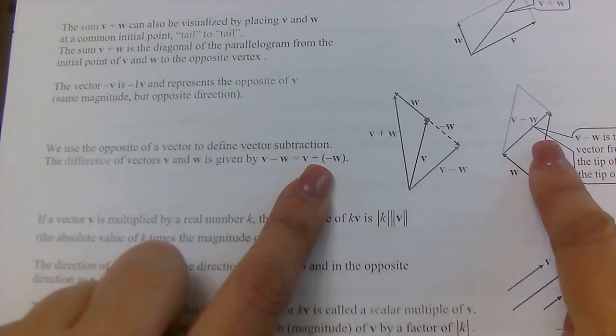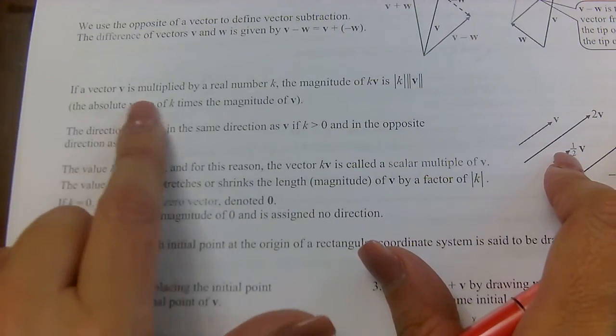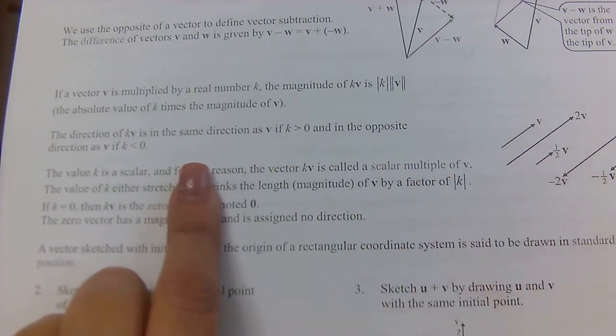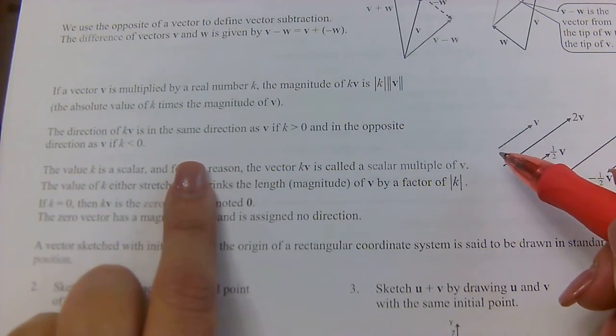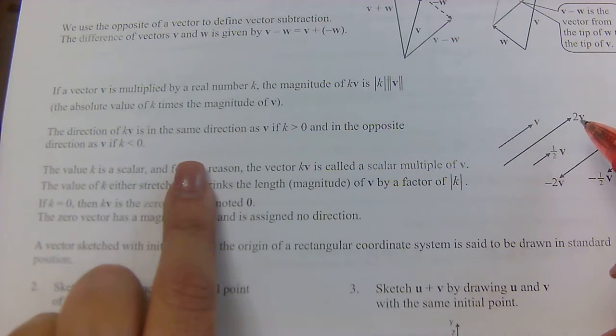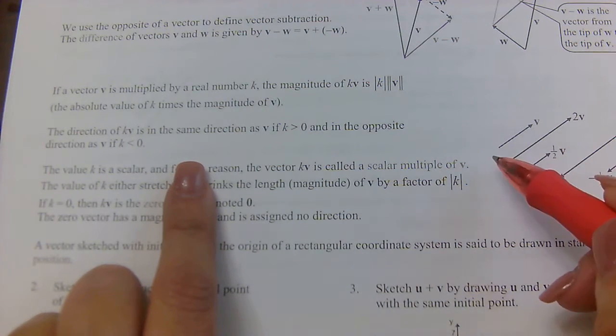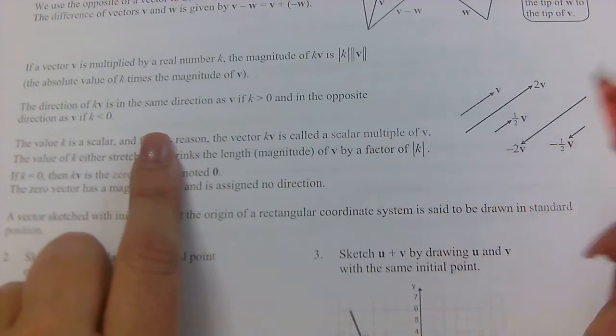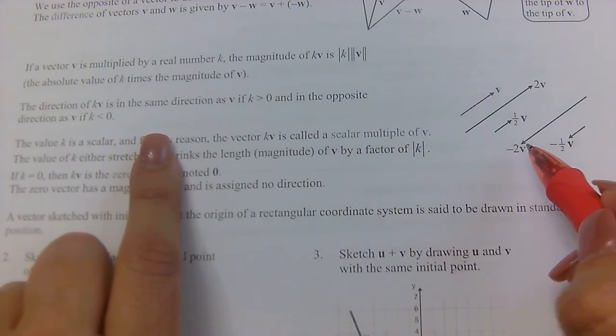Okay, so there's a couple of ways that we can do this. The other thing we have is multipliers or scalars. Scalars are going to be the number in front of the vector. So here if I say, here's my unit vector V, and if I go twice that vector V, it means the length is going to be twice as long as the original vector. Okay. The negative means it goes in the opposite direction.